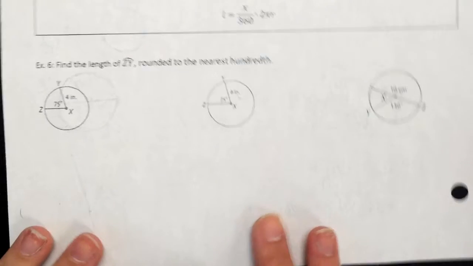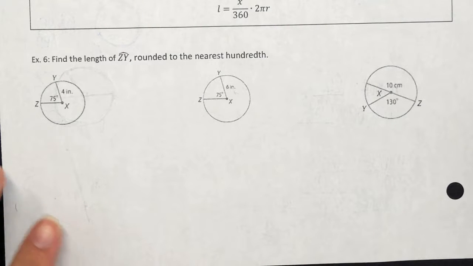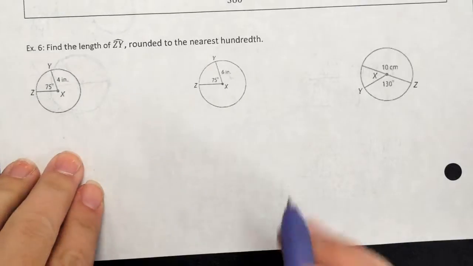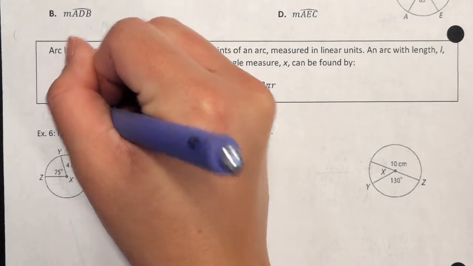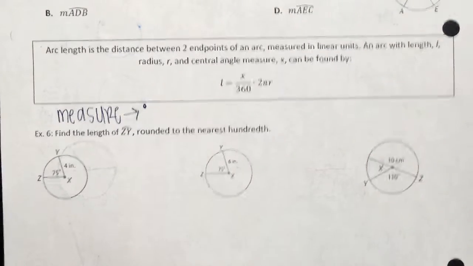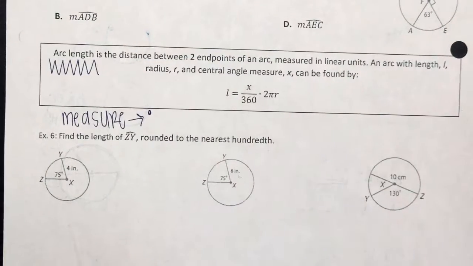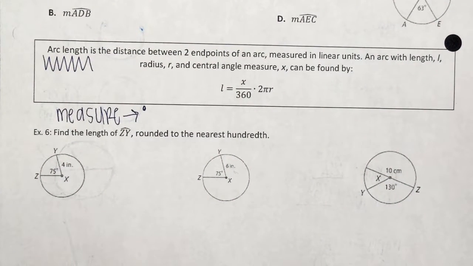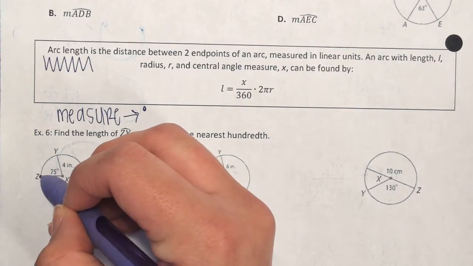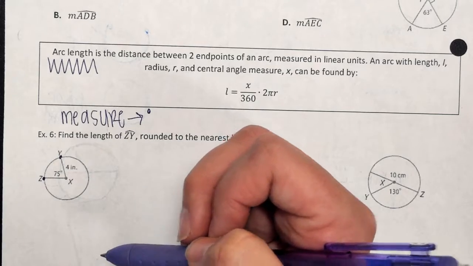Example 6. Find the length of this arc. Now, hear me out. Are y'all listening? Because this is new. There's a difference between the measure and the length. The measure is a degree. When it says find the measure, that's a degree. But when it says find the length, it's talking about the arc length. Which means I don't want to know how many degrees it is. I want you to tell me, if I had to walk from here to here, how many inches would that be? That's what that means.